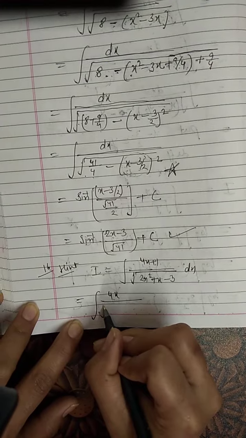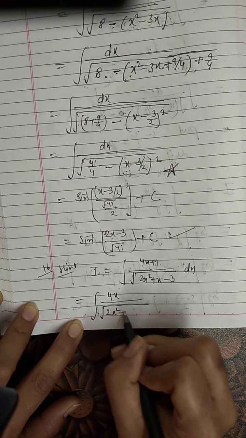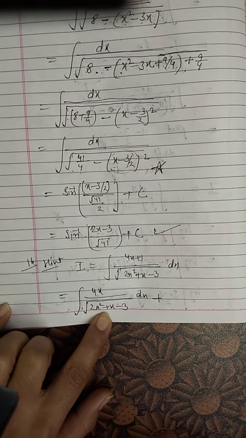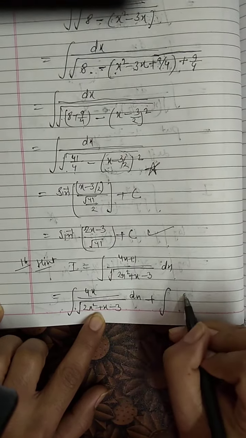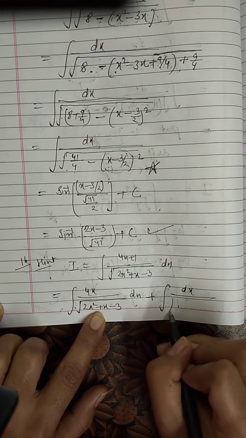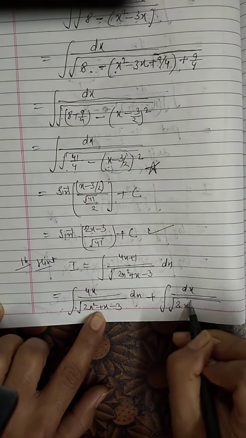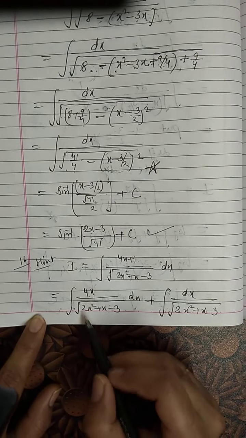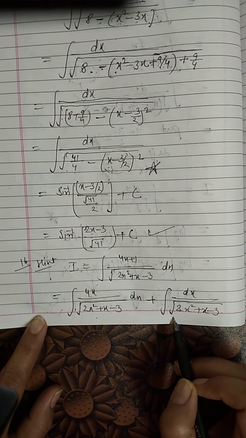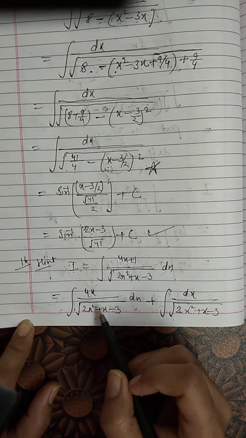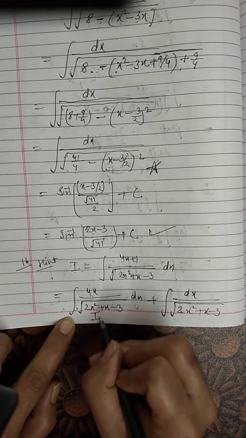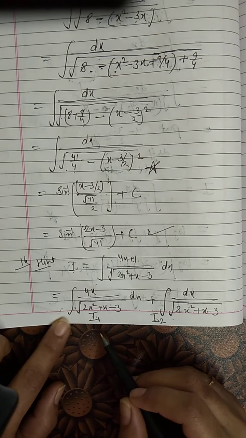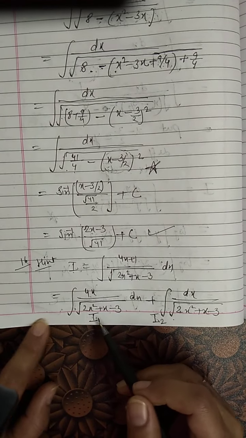It will be 4x divided by root of 2x square plus x minus 3 dx, plus, because the plus sign is there, plus dx upon root of 2x square plus x minus 3. So this integral we can mark as I1 and let this be I2. The whole integral is capital I. If you want, you can mention here it is I1 and this is I2 integral.